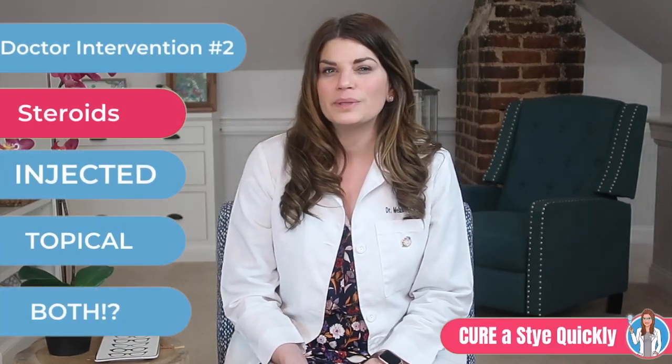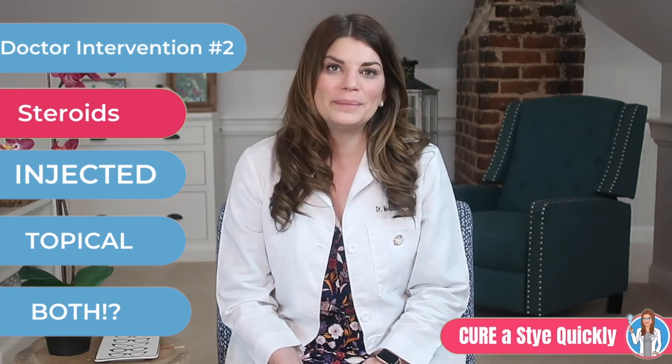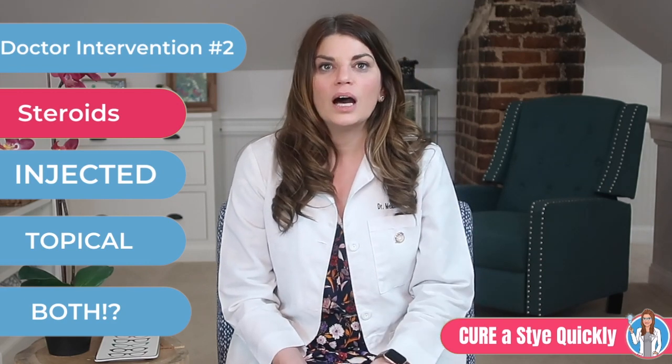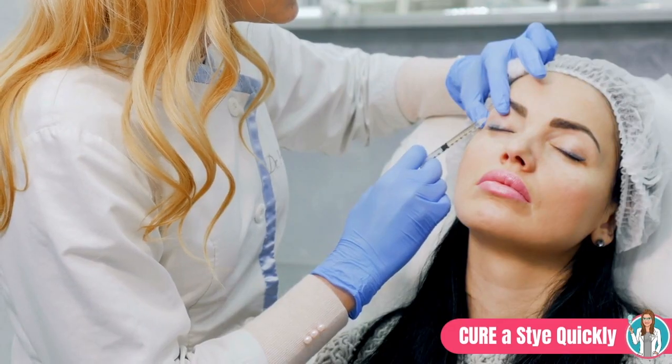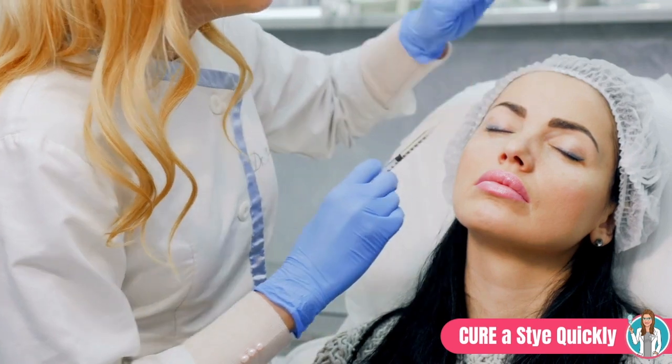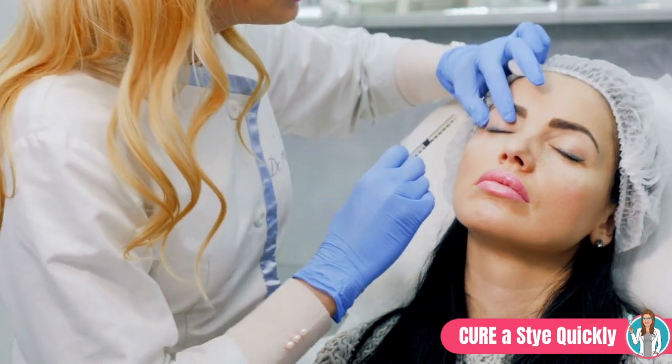You might also have your doctor prescribe a steroid. Now that's not going to be oral in this case, but typically a topical drop or a combination steroid antibiotic, or they could even do a Kenalog injection. So some doctors will inject Kenalog or another steroid directly into the Chalazion or Stye in order to help it resolve more quickly.